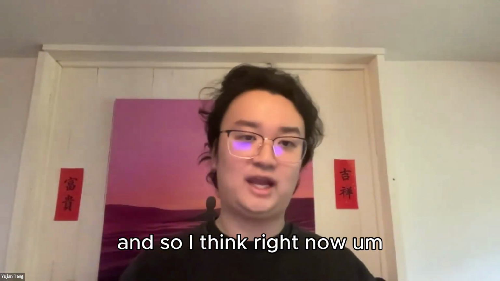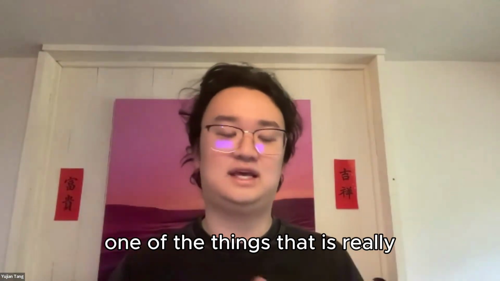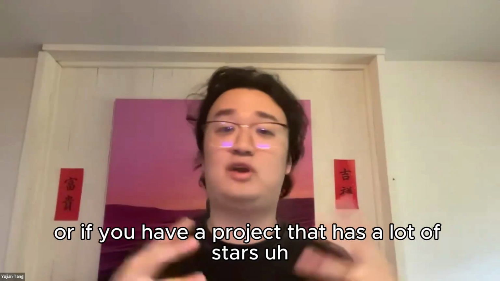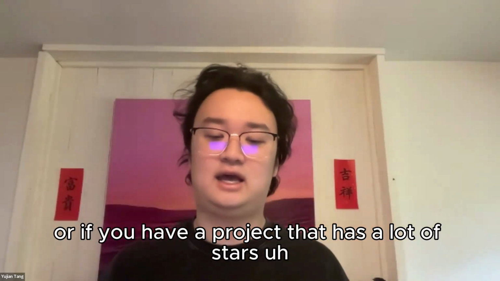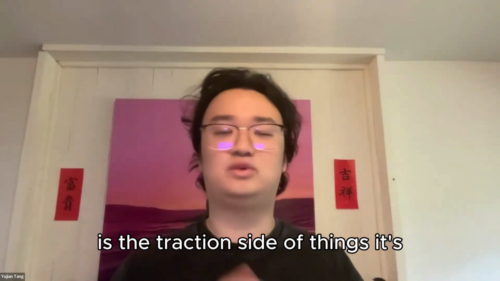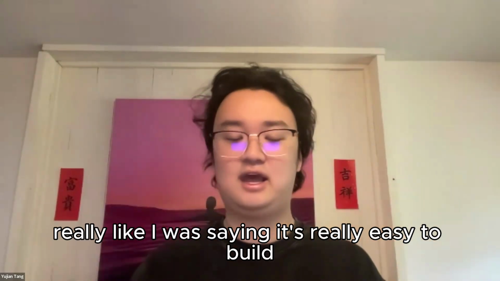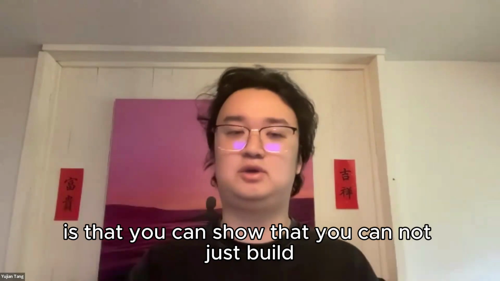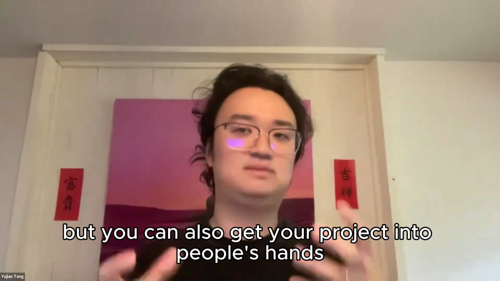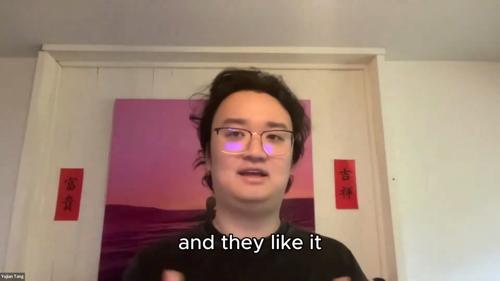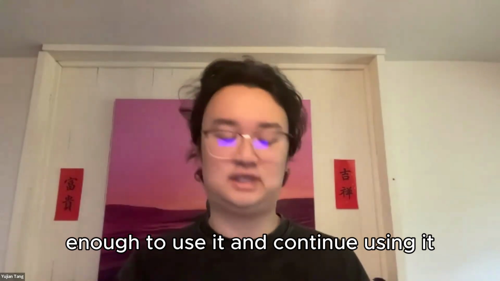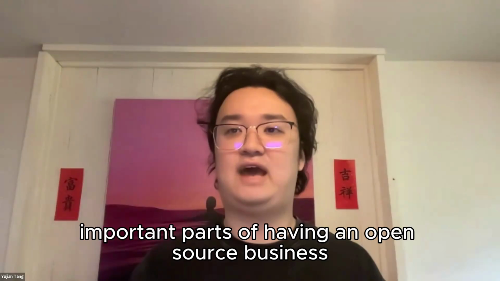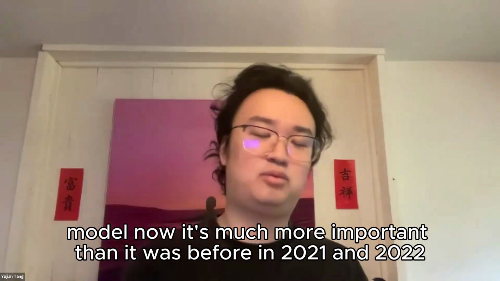And so, I think right now, one of the things that is really important for open source companies, if you are thinking about starting, or if you have a project that has a lot of stars, is the traction side of things. Like I was saying, it's really easy to build. And now what's really important is that you can show that you can not just build, but you can also get your project into people's hands and they like it enough to use it and continue using it. And so distribution and stickiness is one of the most important parts of having an open source business model now. It's much more important than it was before.